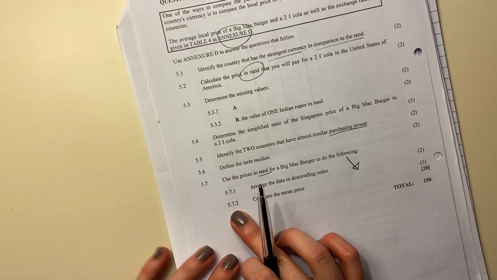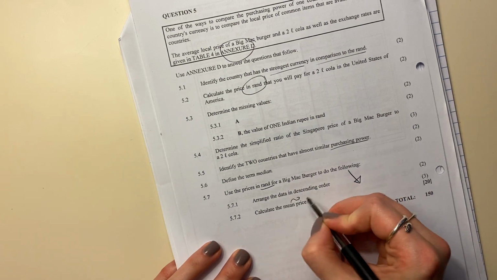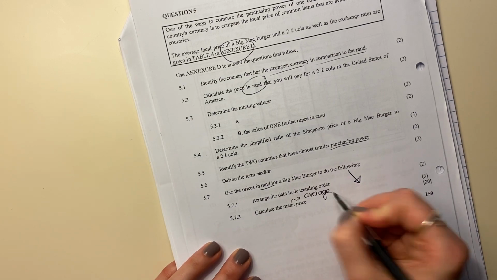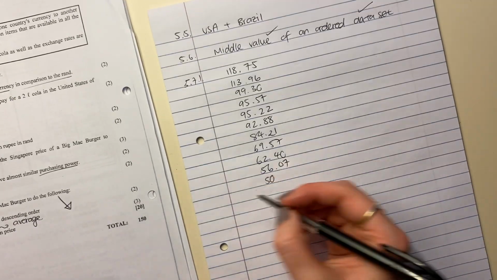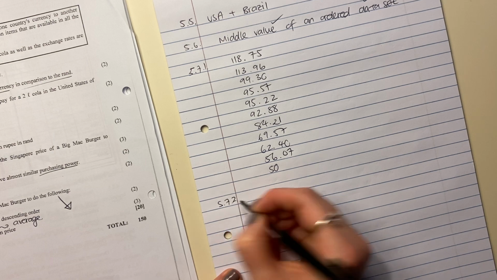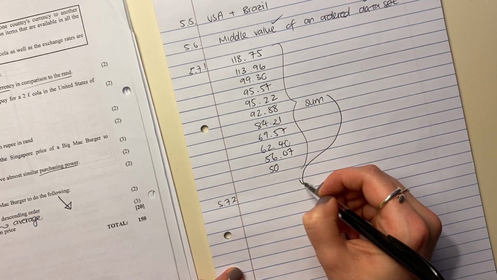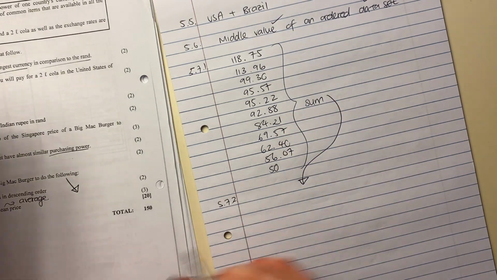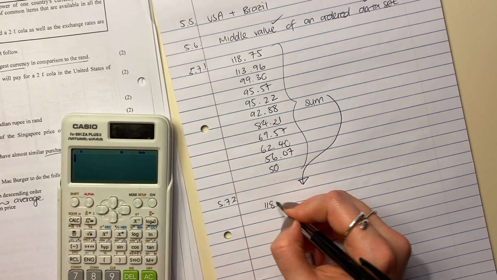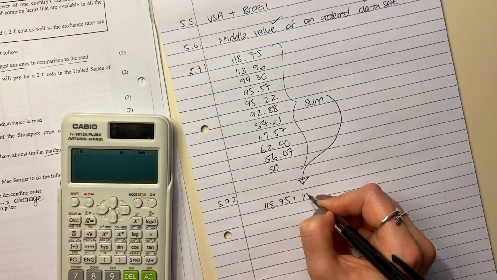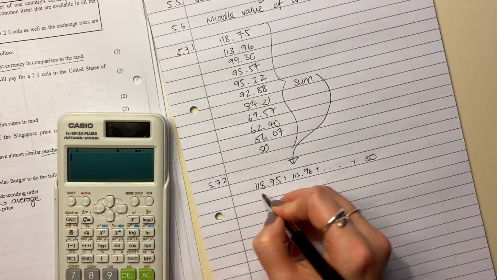Now this one over here, 5.7.2 says calculate the mean. Another word for mean is the average, right? So we're saying what is the average price of the Big Mac across all these countries? So what we do there is we add all of those. So we sum all of those. So we're going to put that into our calculator. Obviously don't write it the way that I've written it. Literally write all of these out. So you're going to write 118.75 plus 113.96 plus all the way plus 50, right?